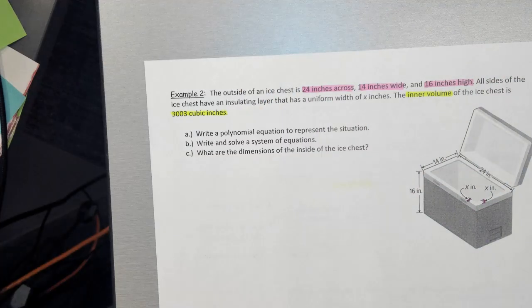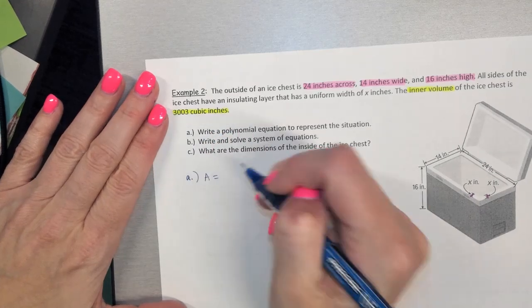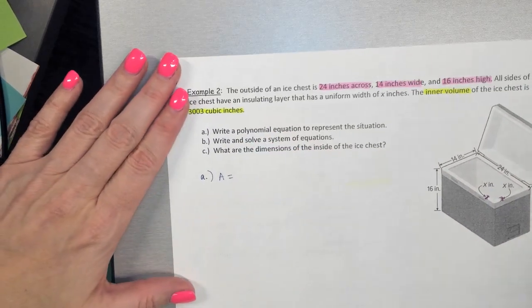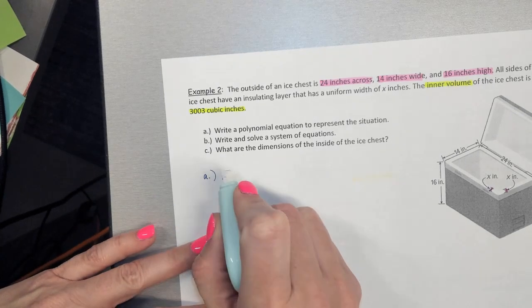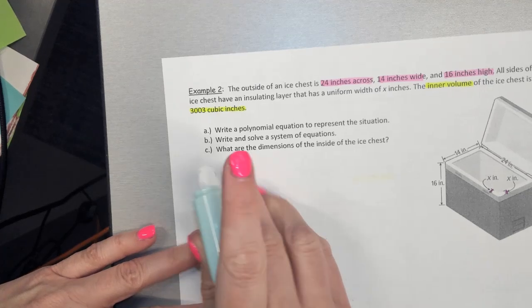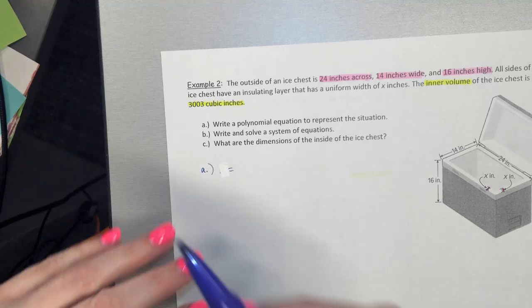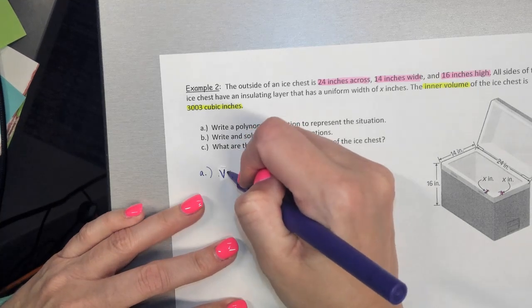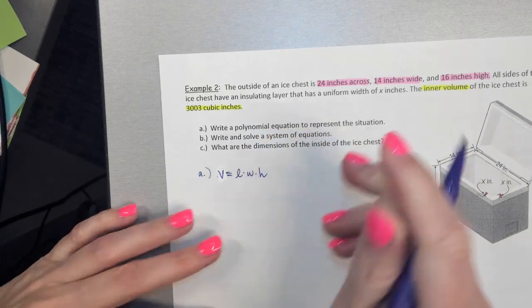Okay, whenever you are finding the volume, do we remember our formula? Do you guys remember the formula for finding the volume of a rectangular prism? Yep, length times width times height. Okay, so you would have done that in geometry last year. Okay, your volume is equal to length times width times height.